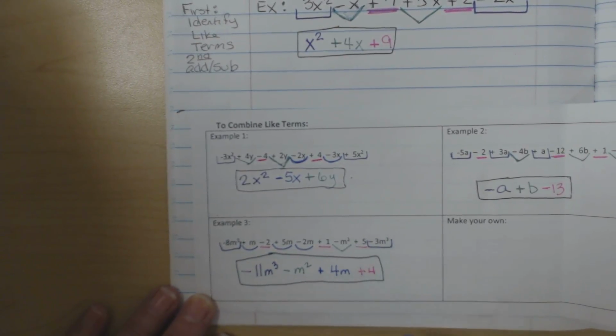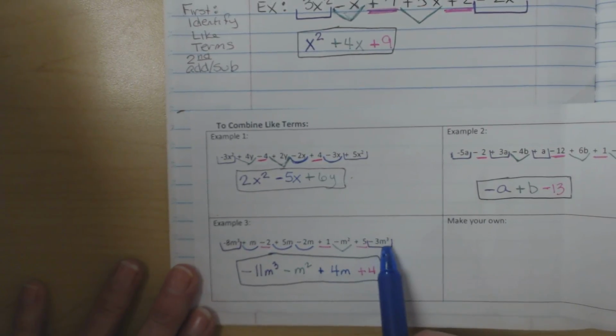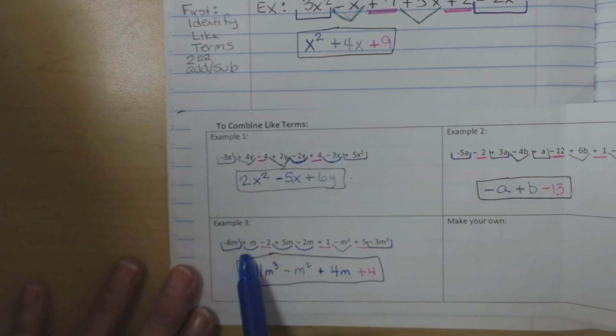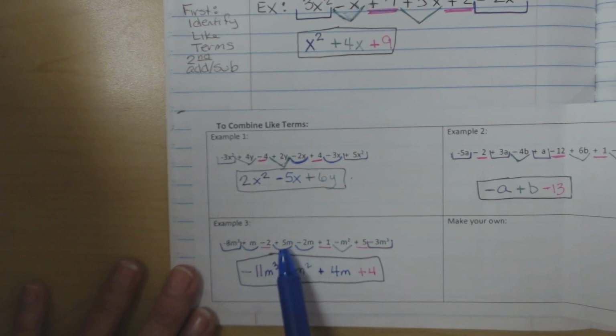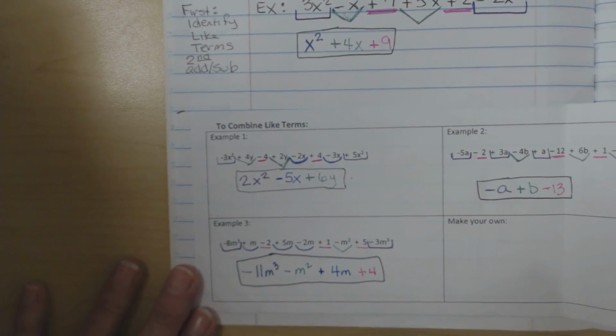They have the same letter with the same exponent. This one has an exponent of 2, so it's not like these cubed terms. Then we have an m, which means we have an exponent of 1. So we have a plus m, a plus 5m, and a negative 2m. And then we have the 3 constant terms.